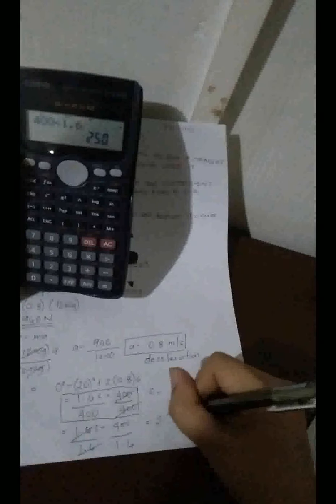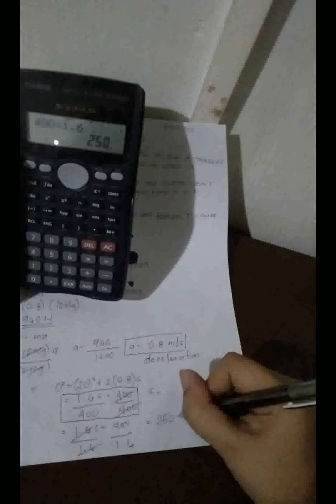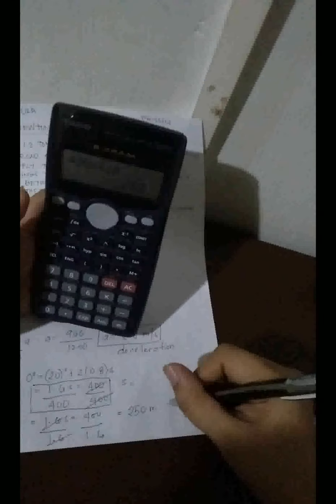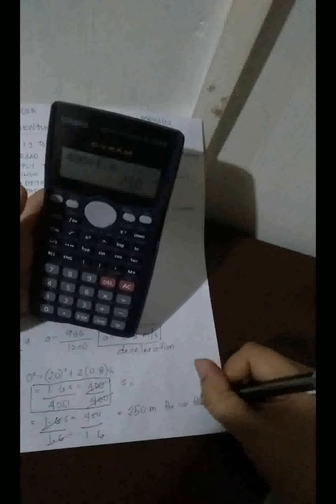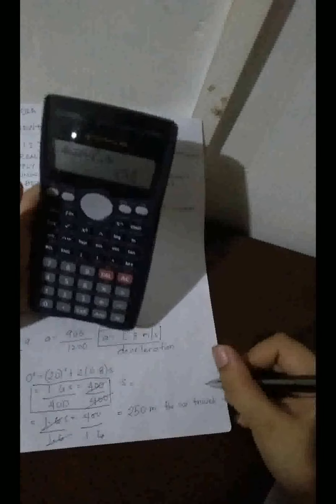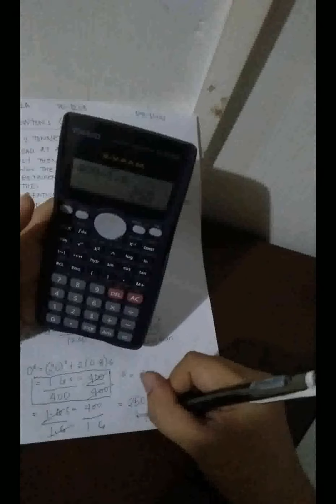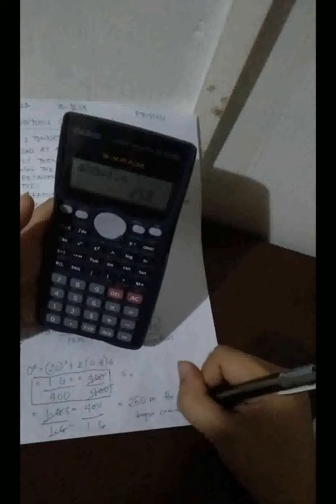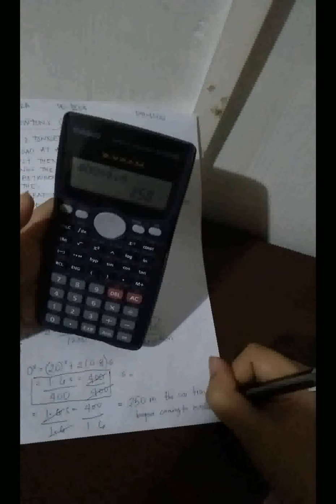250 meters. 250 meters the car travels before coming to rest.